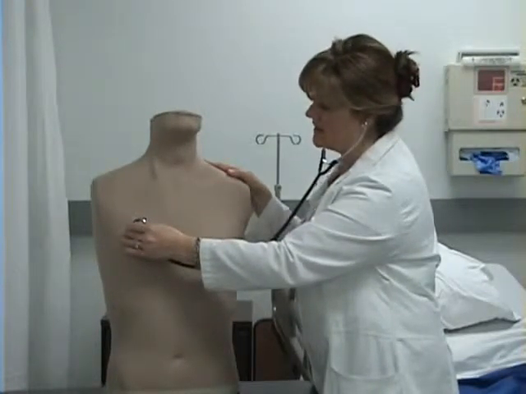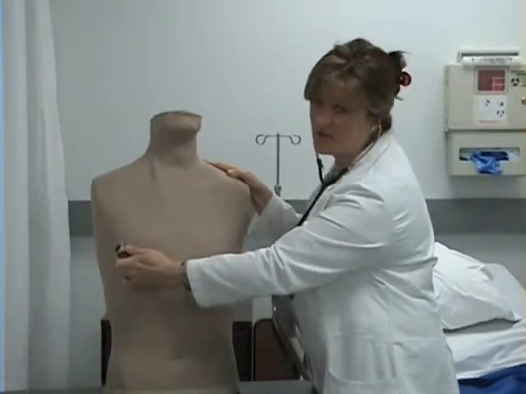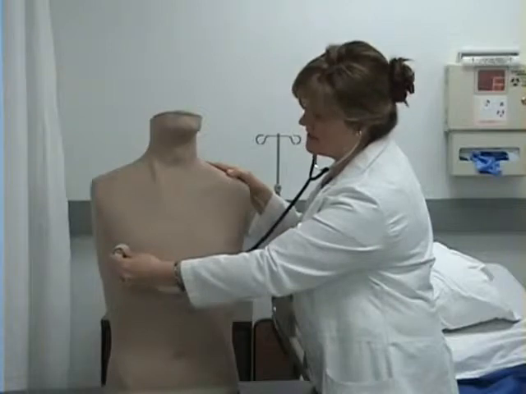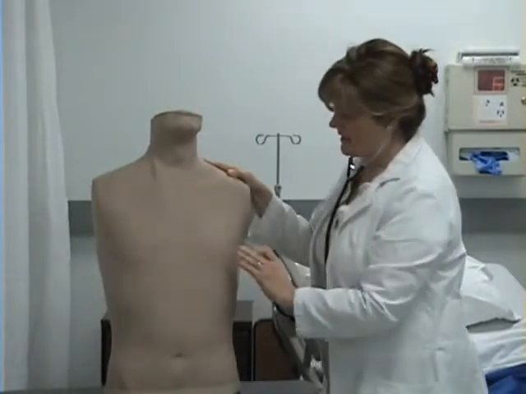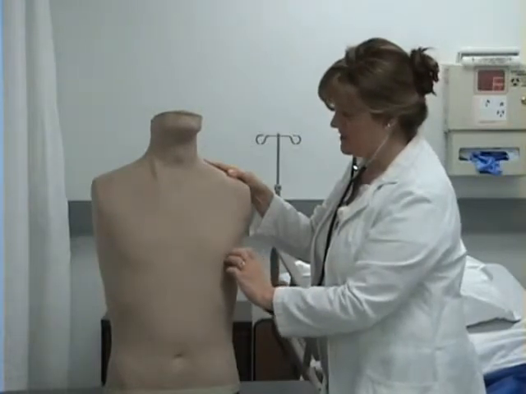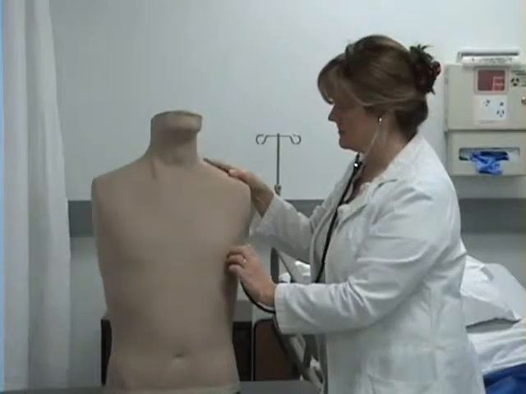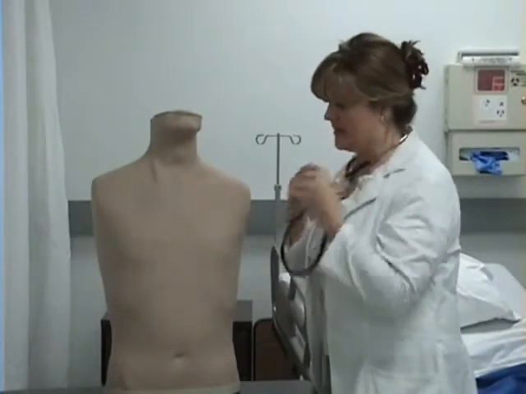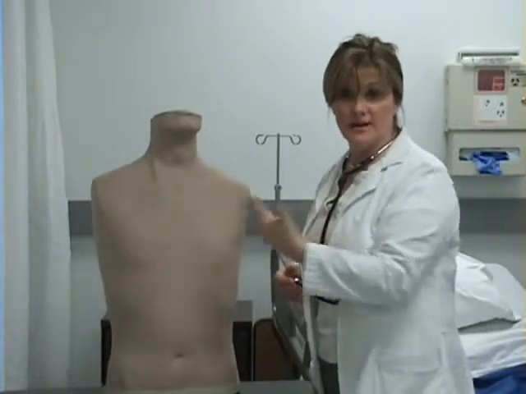Deep breath. Excellent. I'll move down and a little bit lateral. I'm not over bone. Can you take a deep breath in and out? And I need to listen on the left side, same spot. Deep breath. Excellent. I've noted that the anterior lung sounds are clear bilaterally.